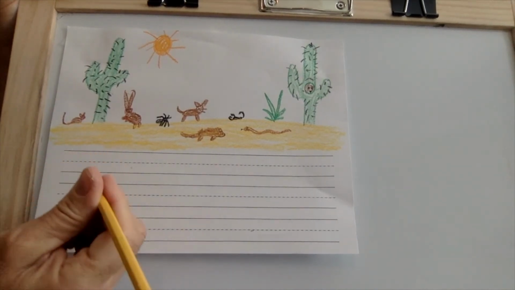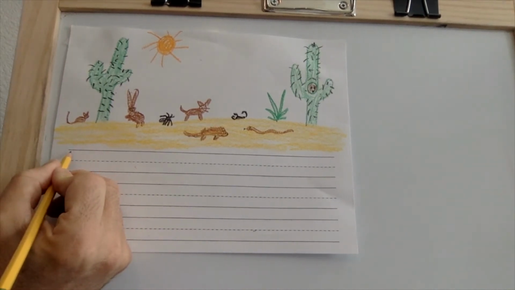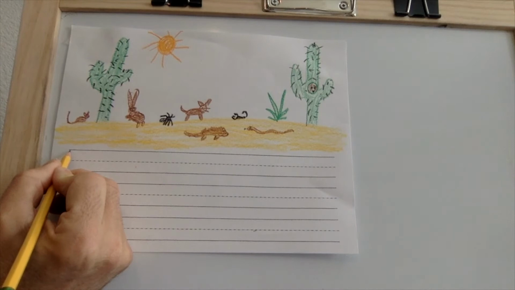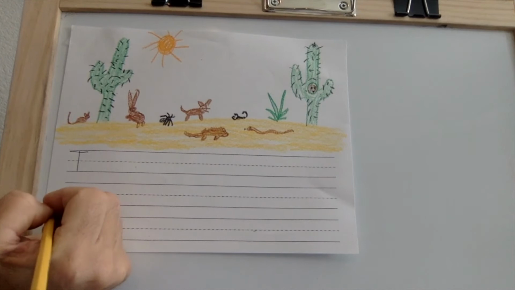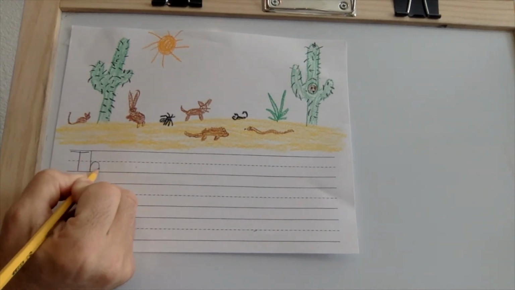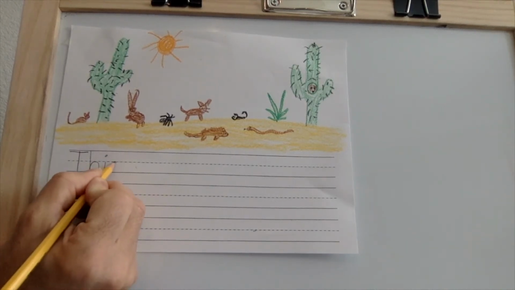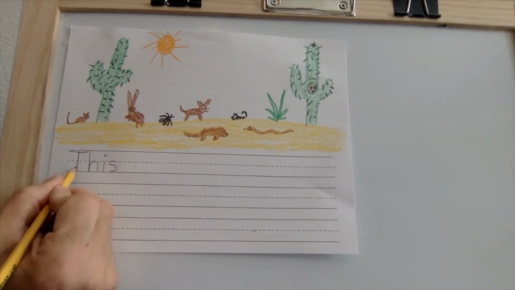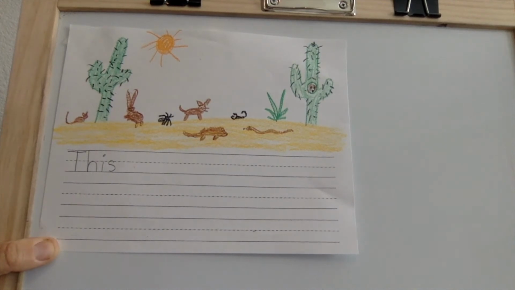So pick up your pencil just like me and get your paper ready, and we're going to write the magic word this. I already looked in my word wall, and I know how to spell it. Do you? Watch me if you don't. I'm going to start with the capital because it's the beginning of a sentence. T, H, headline, the outline. I, remember to leave a doorway, and S. This, look at all my letters are together. Make yours together but not touching. Write your word this.